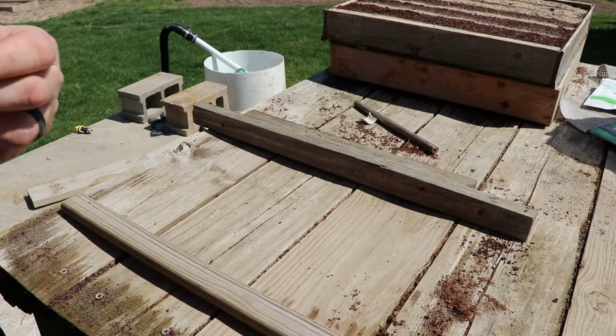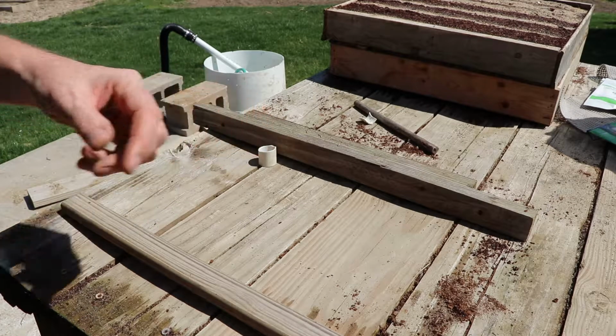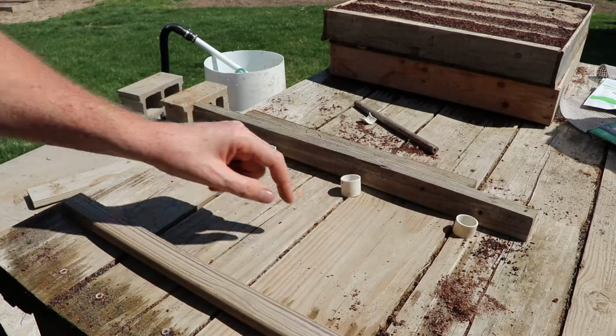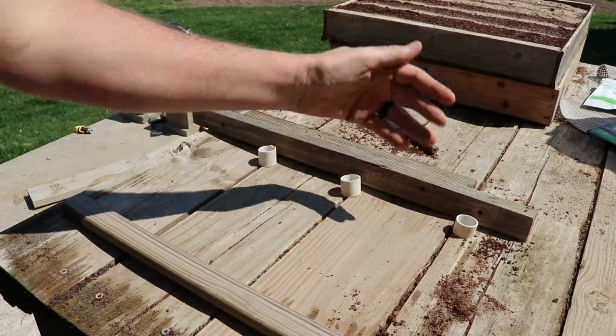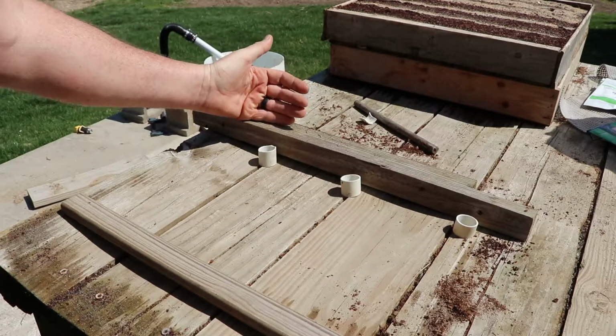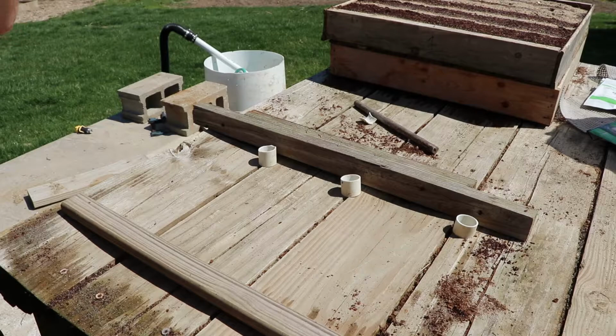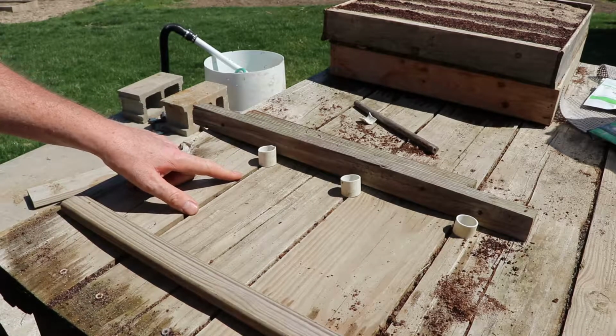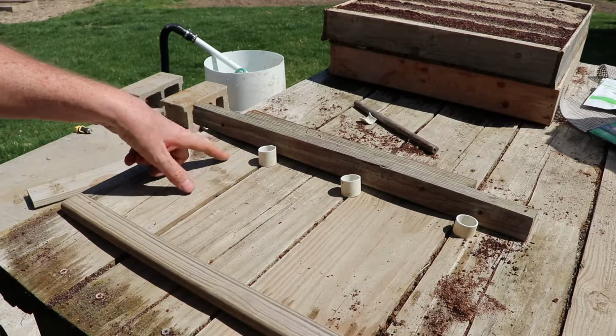We have single rows, which are pretty self-explanatory. In your soil bed, you're going to have a single row along one edge of that bed. It's pretty simple to figure out. Tomatoes are an example. They're planted 9 inches apart in a single row.